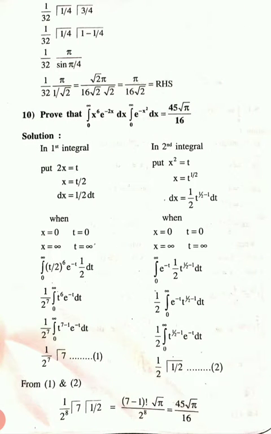Now we have to multiply both. Multiplying both, we get 8 4s are 32, and gamma 1 by 4, gamma 3 by 4. See here, gamma is in the form of p by q, and the denominator is 4. Now we have to apply the formula: gamma n, gamma 1 minus n equal to pi divided by sin n pi.